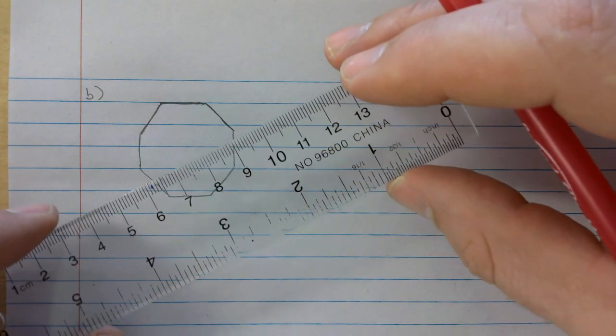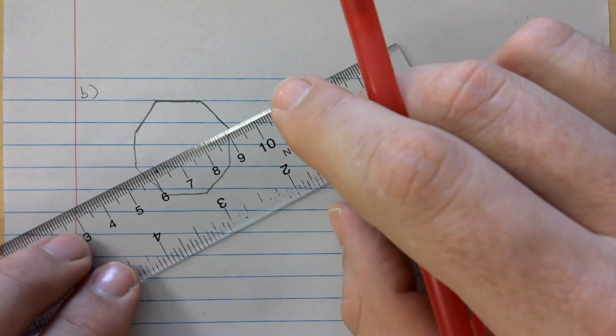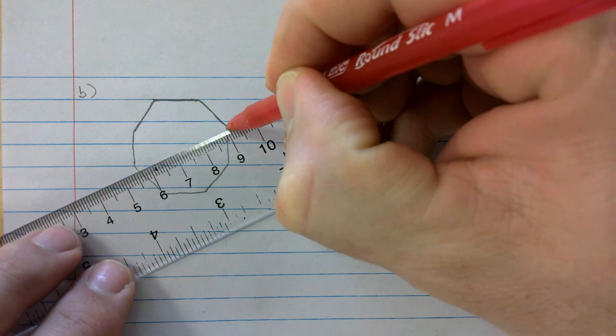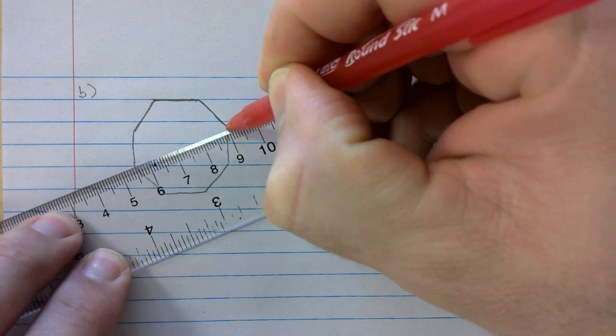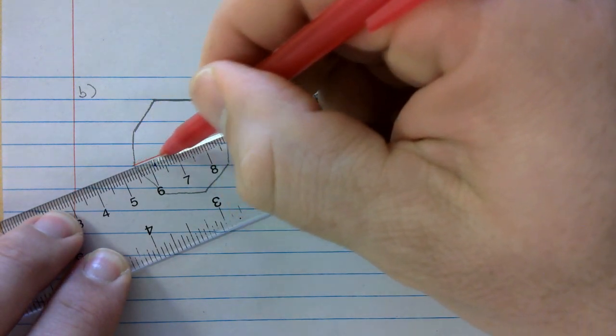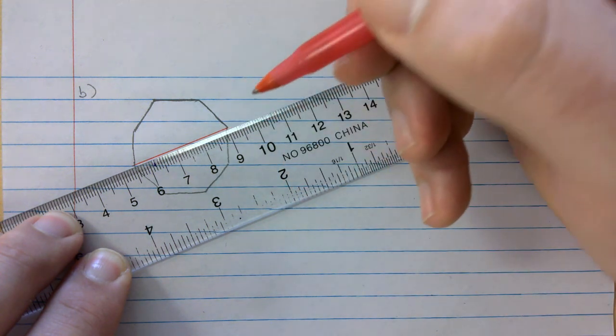And the diagonals, I'm going to use a different color for it. So I'm going to connect this with that, like that. So that's a diagonal.